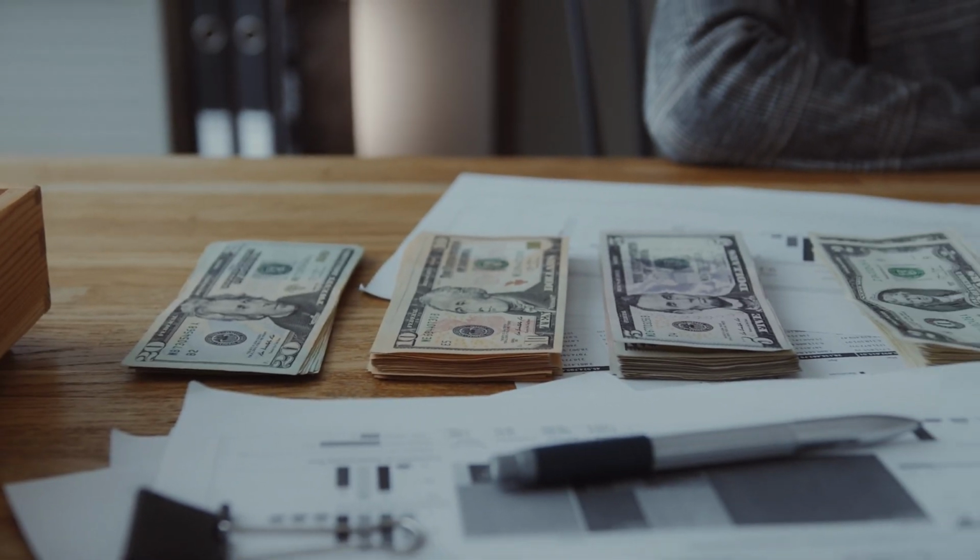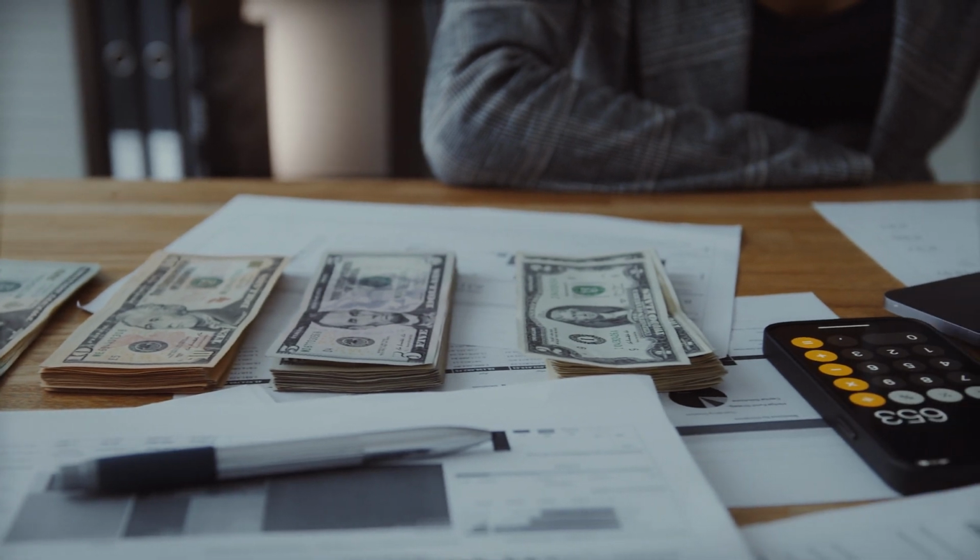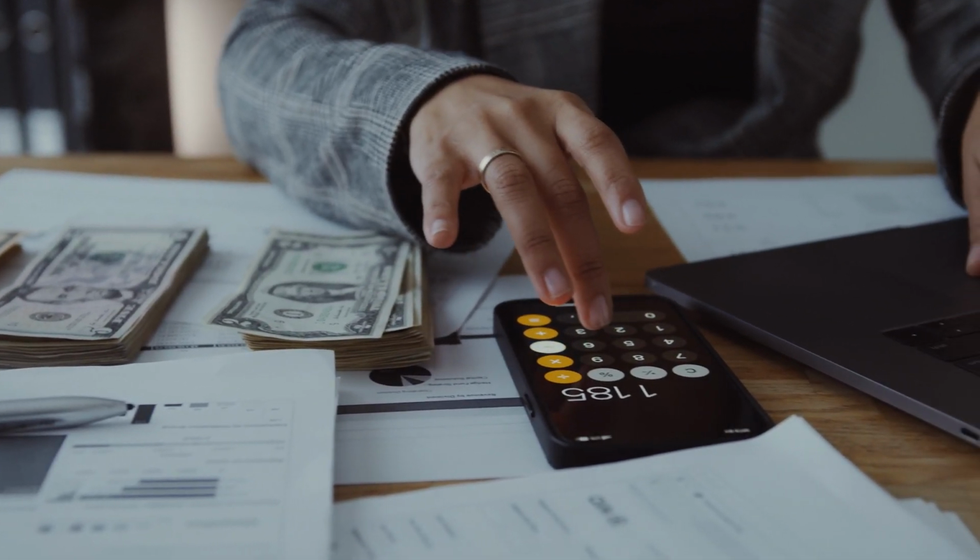Most home buyers get a loan estimate, glance at it, and sign without really knowing what's inside. And that single mistake can cost you tens of thousands of dollars over the life of the loan.